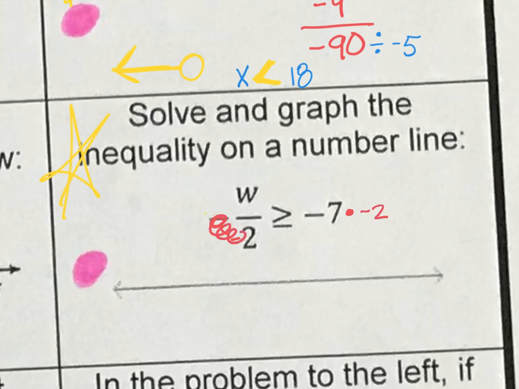So all this goes away. Bring down your W. What is negative 7 times negative 2? It is a positive 14. Now, what do we do with our sign when we drop it down? You have to flip it.